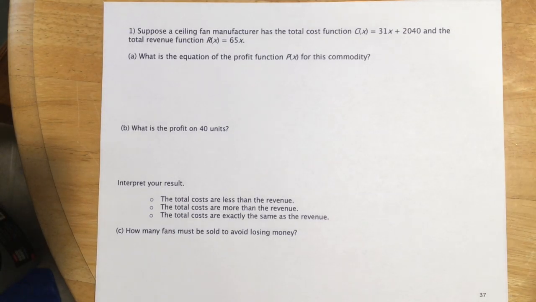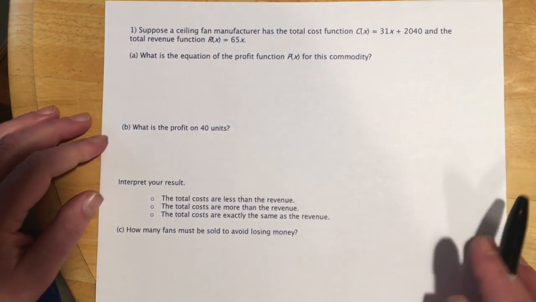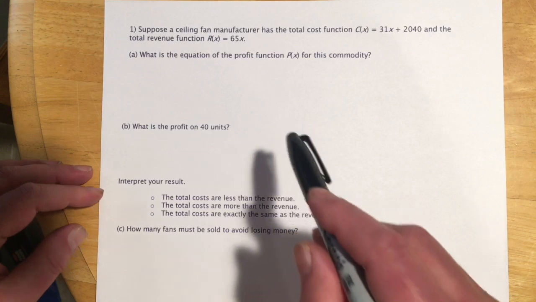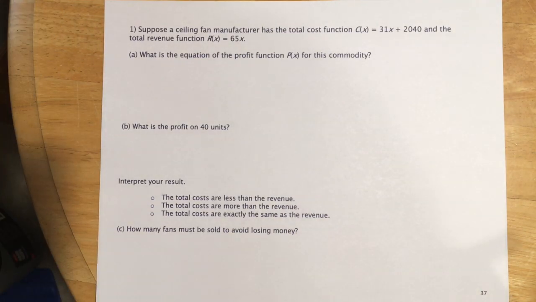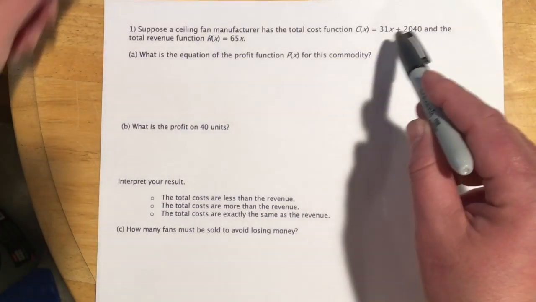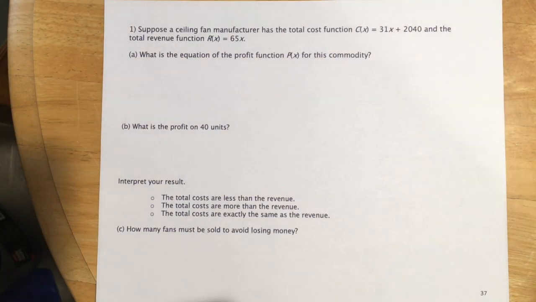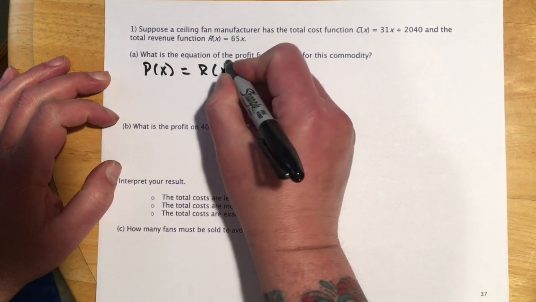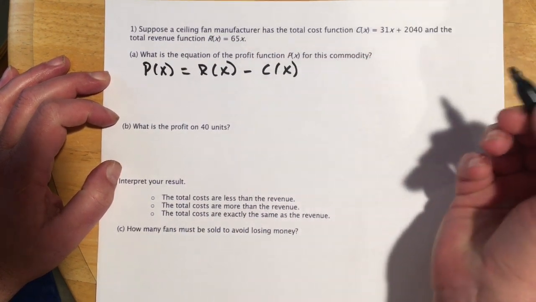Okay, so this first one is, suppose a ceiling fan manufacturer has a total cost function of this and a total revenue function of that. What is the equation of the profit function P of X for this commodity? So remember, on this sheet we have profit equals revenue minus cost, and we're given revenue and cost so we can get profit. So profit equals revenue minus cost.